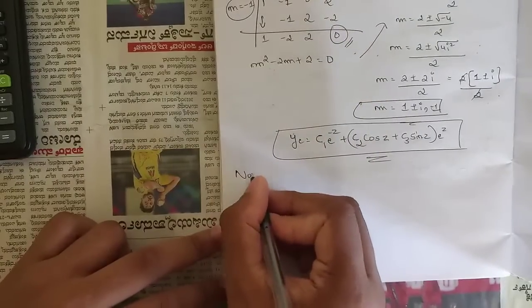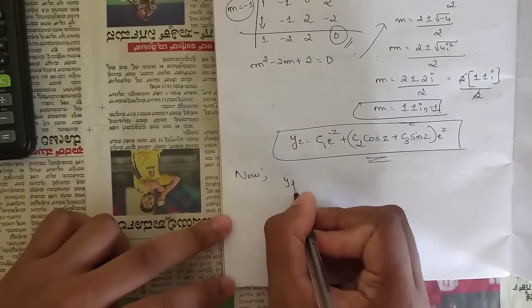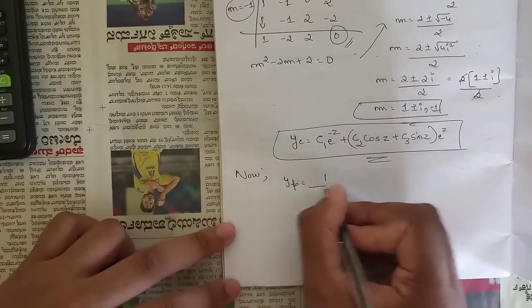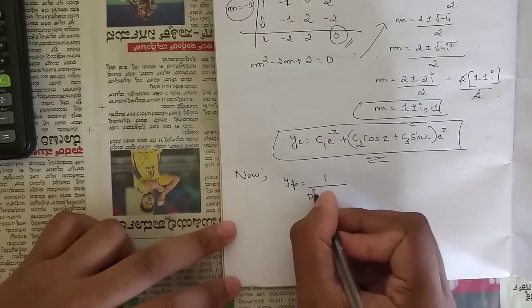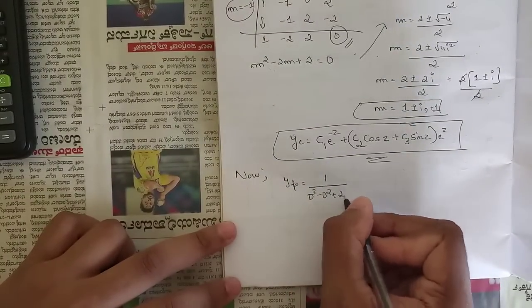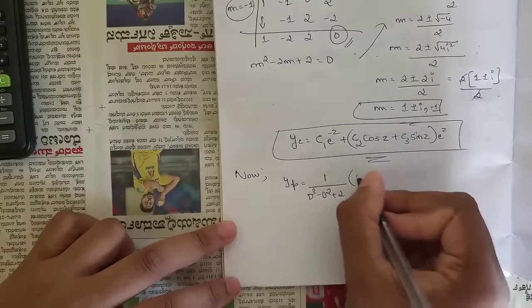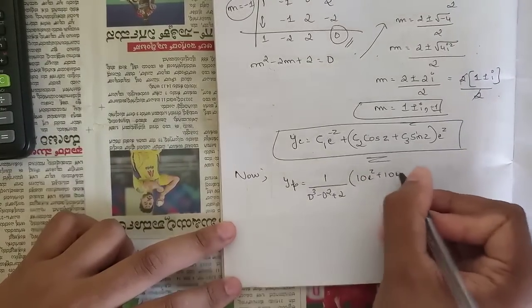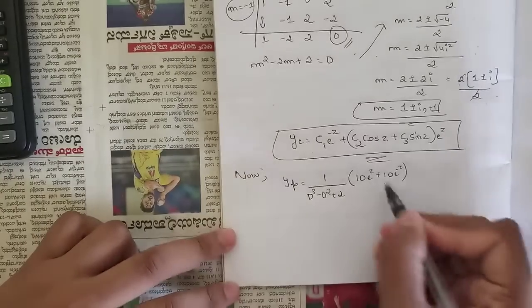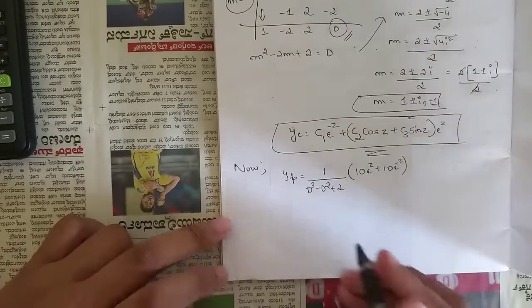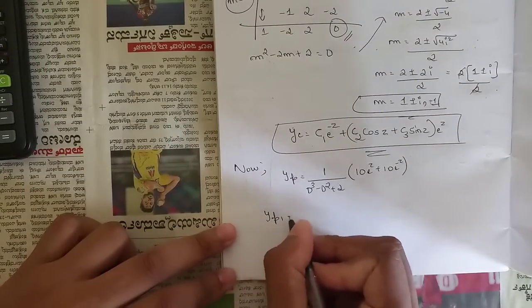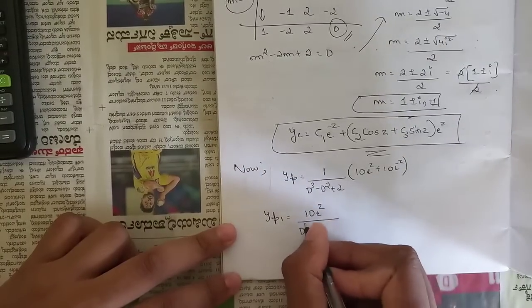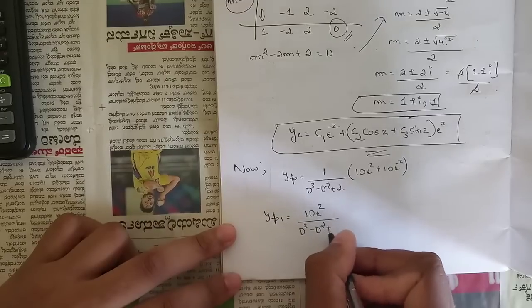So similarly find the particular integral. The value of f of D is D cube minus D square plus 2, and the R of z is 10 e power z plus 10 e power minus z. So again we have two terms for yp, so solve it for yp1 and yp2. First term is 10 e power z divided by D cube minus D square plus 2.